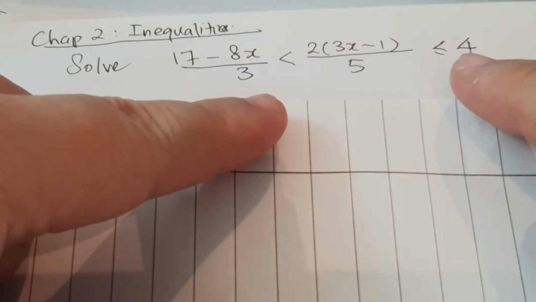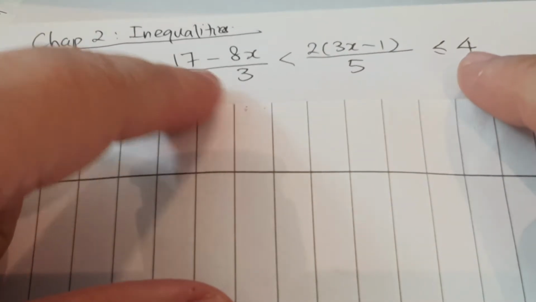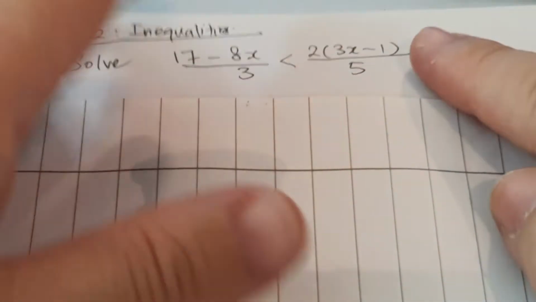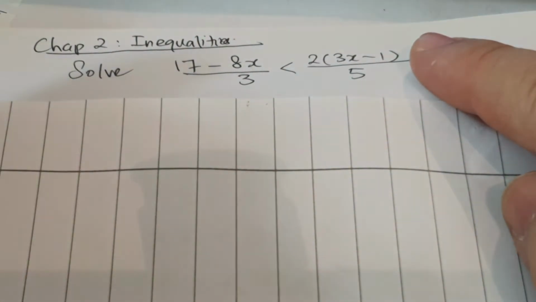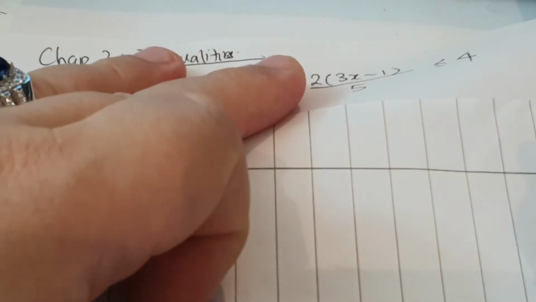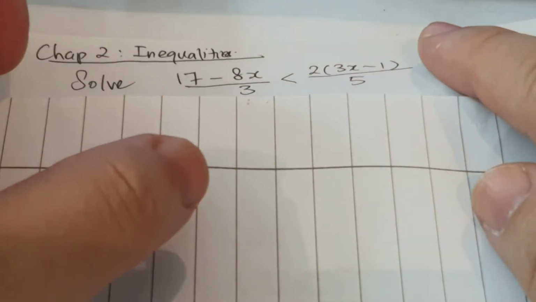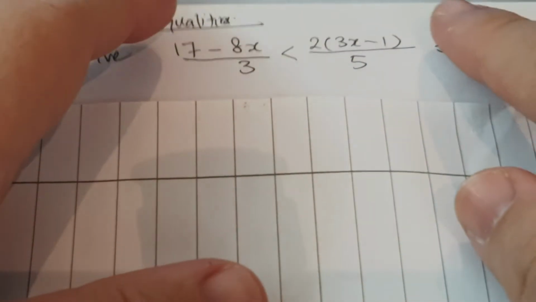So the difference between lower sec and upper sec is that in upper sec, you have what we call simultaneous inequalities. You are solving simultaneous inequalities. Why called simultaneous? Because this is one inequality, this is another inequality. So you have to solve this and this. In fact, you can solve it in other ways, but I don't want to confuse you.